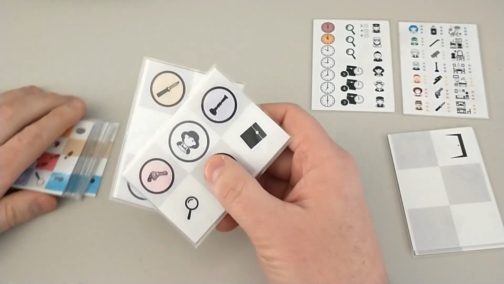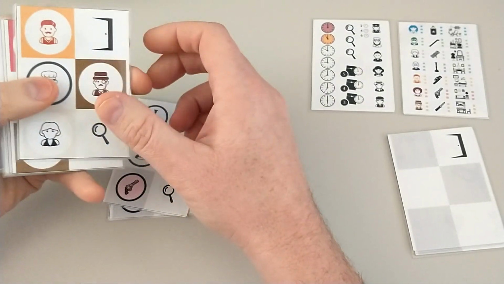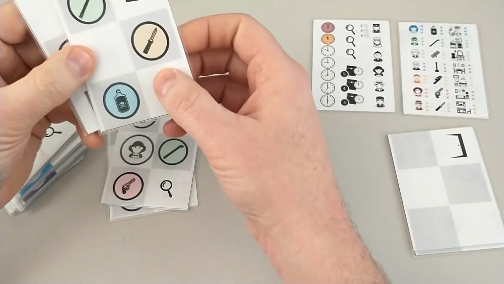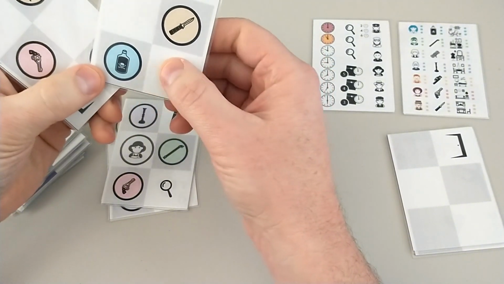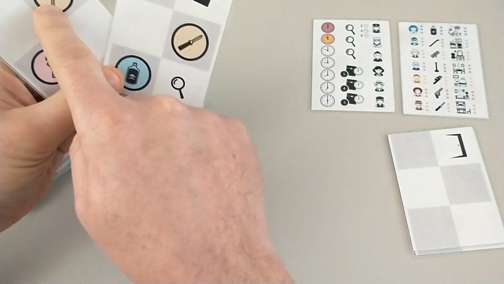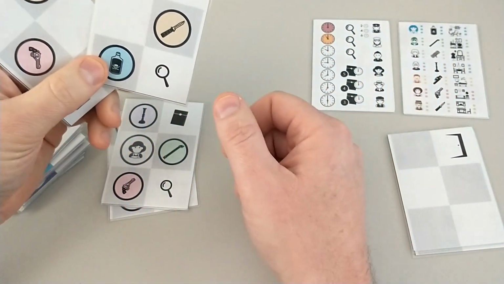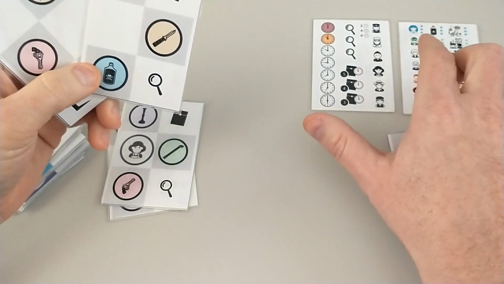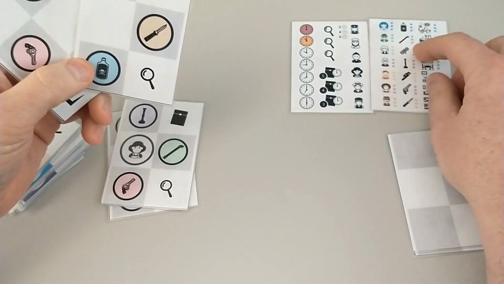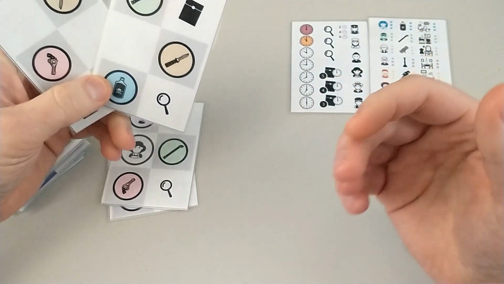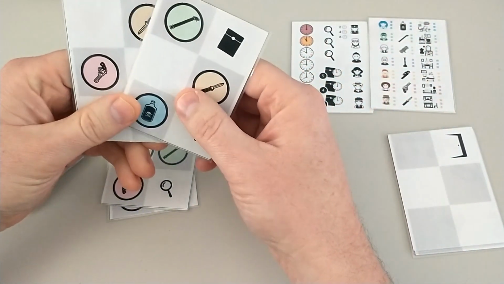But if you see two knife icons during the game, for example, these two here, you can eliminate the knife as a murder weapon by crossing it out on your reference sheet up here. Basically, you know it's not the knife.